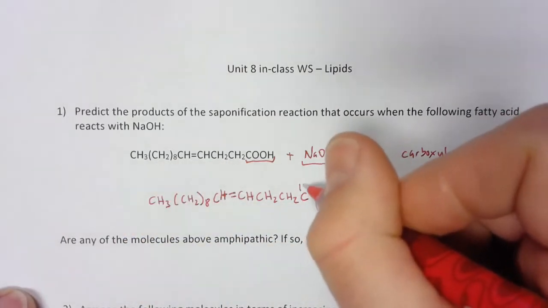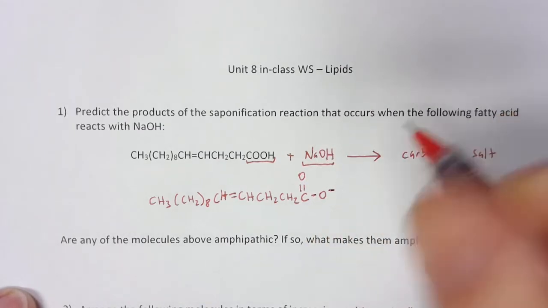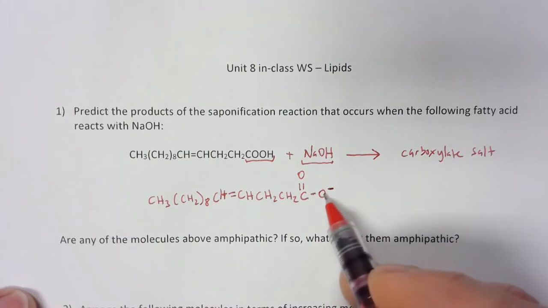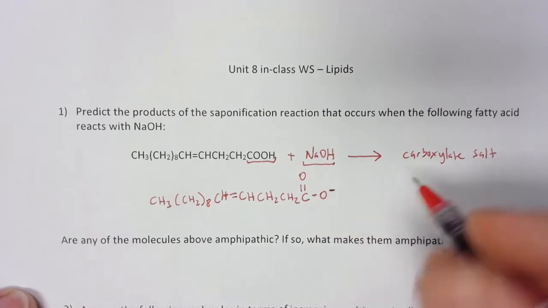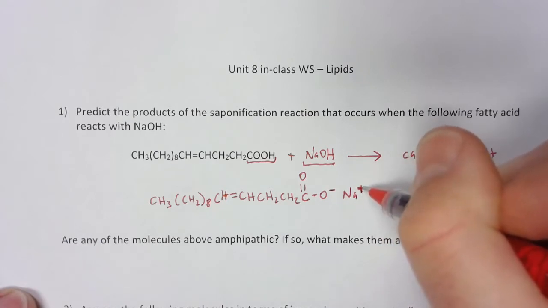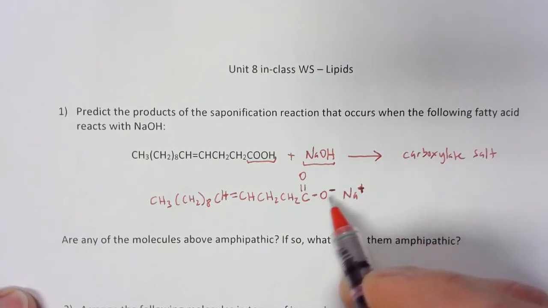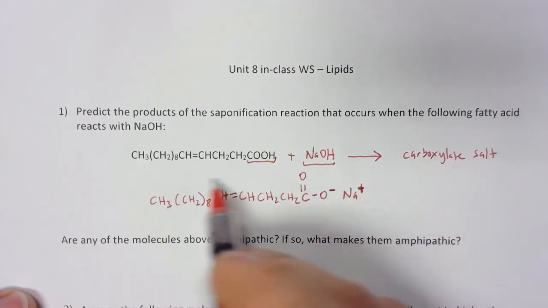And I'm going to draw this out in this fashion. Here's the carboxylate ion, okay? And then the Na will combine with this carboxylate ion and it will form soap. This would be a solid.